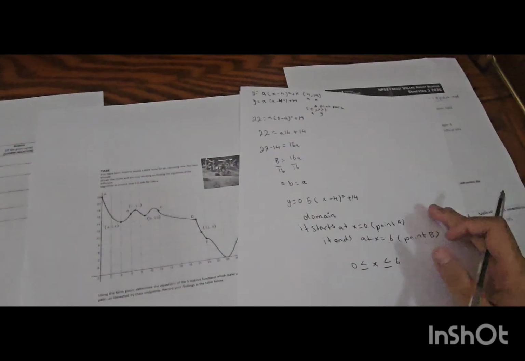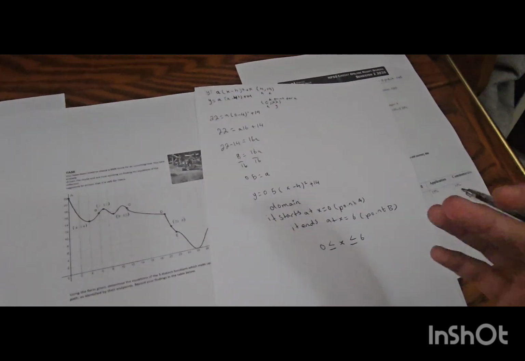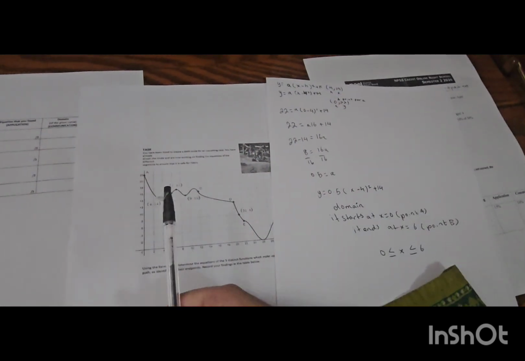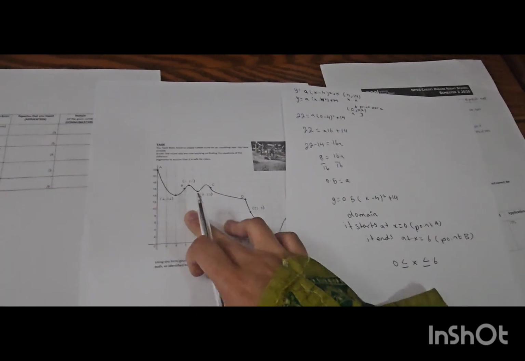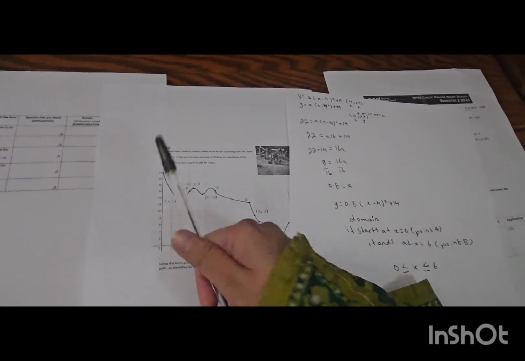To find the range, I look at the lowest and the highest y values on the segment. The lowest y value is at the vertex, and it's 14, and the highest among these points is 22, which is for point A.